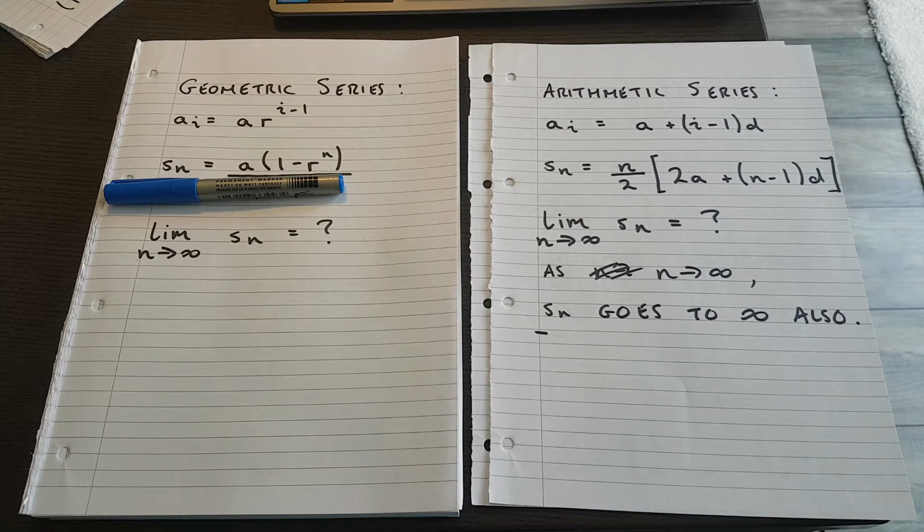And there are two kinds of behaviors when I take powers.